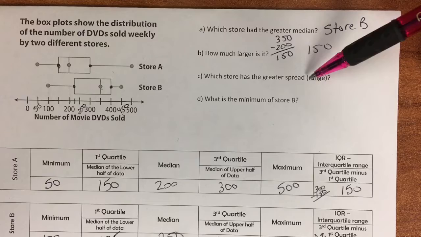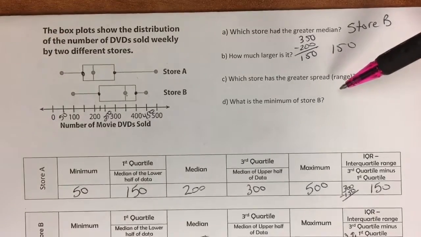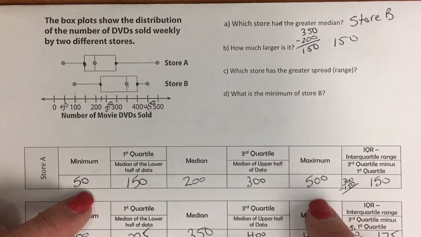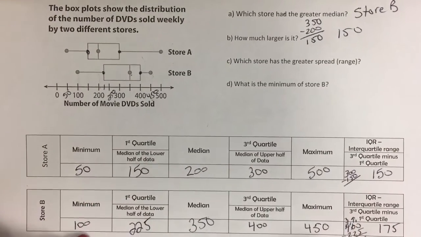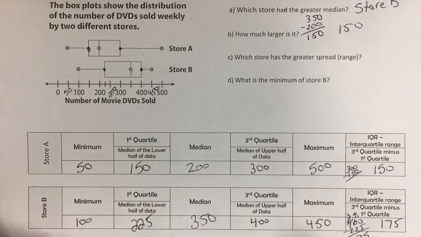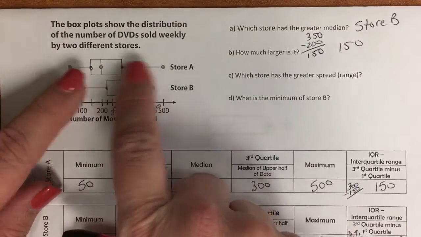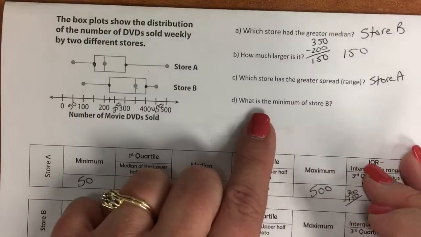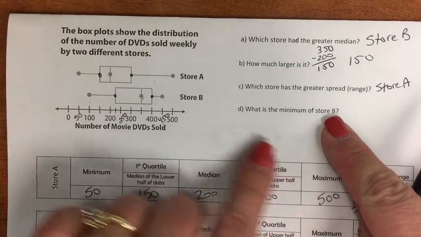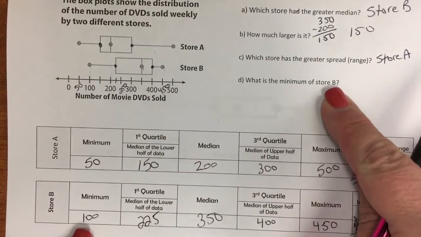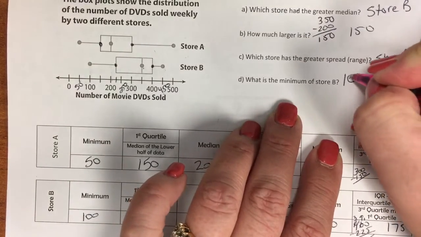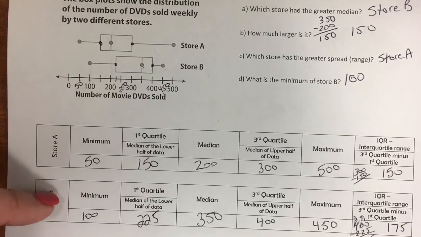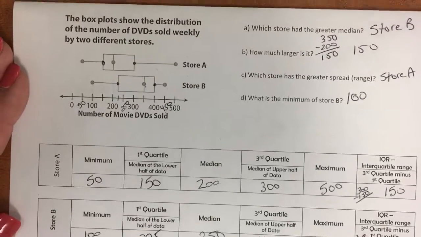Which store has the greatest spread, the greatest range? Okay, well, you would look from your maximum and your minimum. So from 50 to 500 is 450, or from 100 to 450 is 350. So store A is spread out more. And D, what's the minimum of store B? Store B, the minimum is 100. So what you're going to do is you're just going to look at two different box plots, get the information from it, answer some questions about it, and compare them.